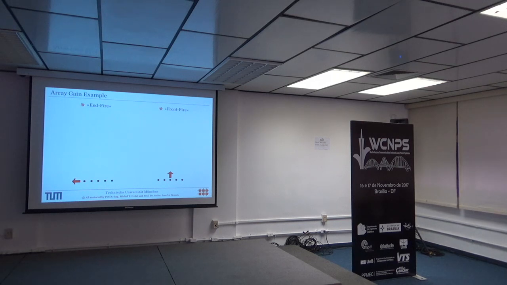When the uniform array is before me and I'm looking in this direction, or I arrange the uniform array this way and I'm again looking in this direction? This is for end fire, and what we see there is, again, at distances which are integer multiples of lambda over 2, the gain is equal to the number of antenna elements, which is the factor which parameterizes the curves here. But if you make the distance smaller and smaller again, it goes up to n squared.